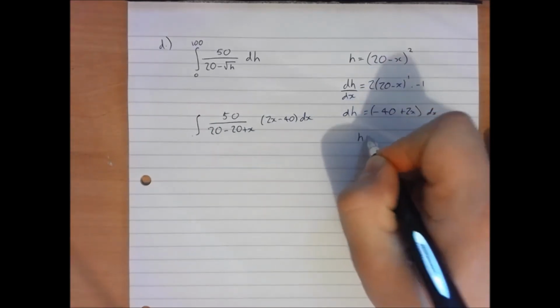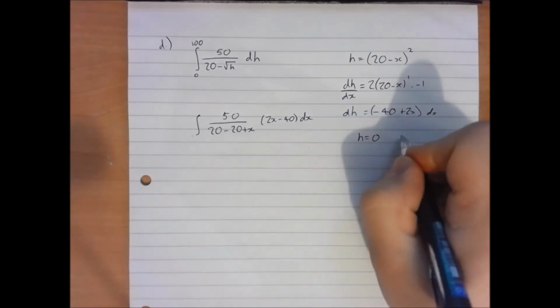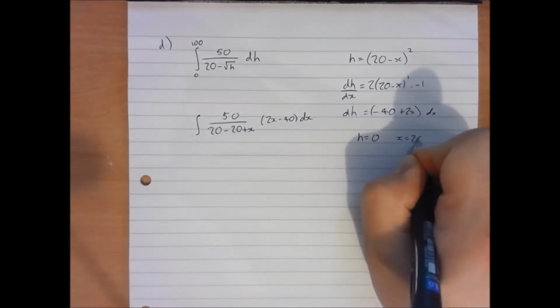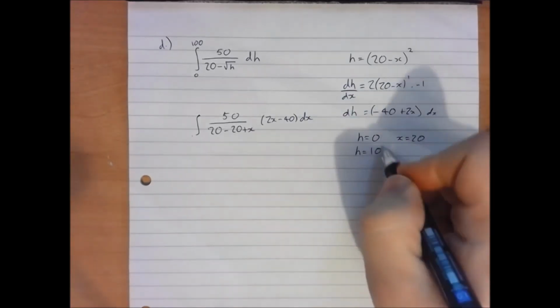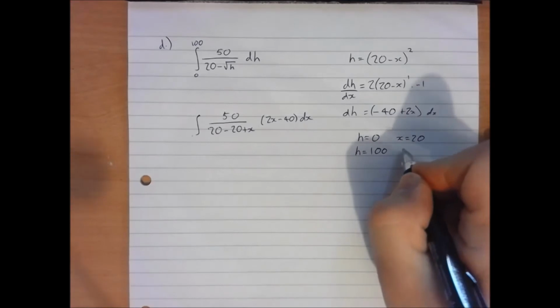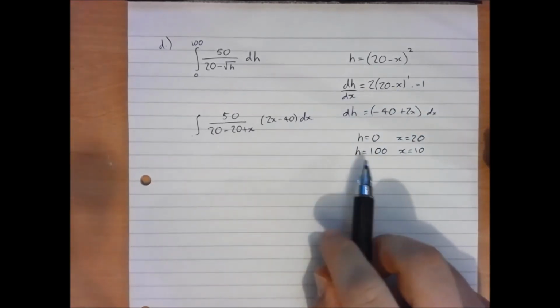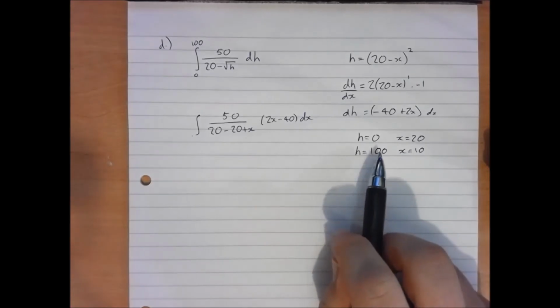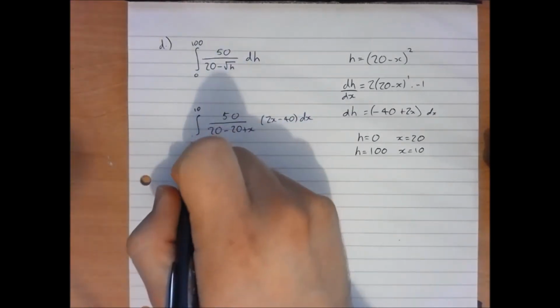When h equals 0, I need my bracket to be 0, and that gives me x equals 20. When h is equal to 100, I need my bracket to be equal to 10, so that gives me x equals 10. Now what this means is that my limits appear to have swapped over. My bigger number to start with was on the top, and I'm going to replace that with a smaller number on the top. And when h is 0, x equals 20.